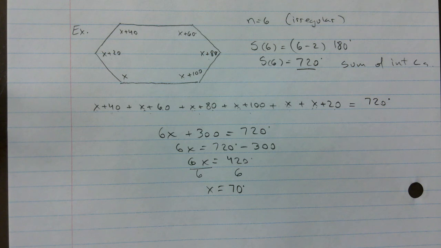And then we'll just leave it at x. I could ask you to find all the angles all around, but x is 70, and then you just plug in everywhere and find the rest. So that's that.